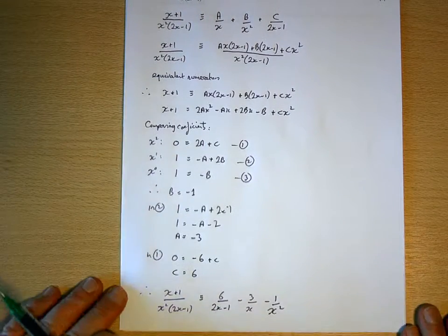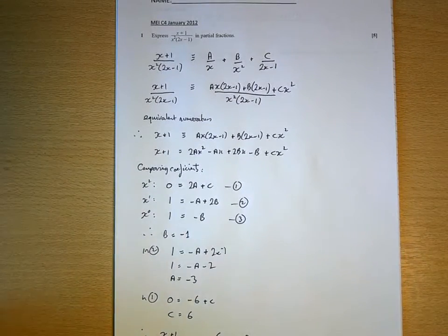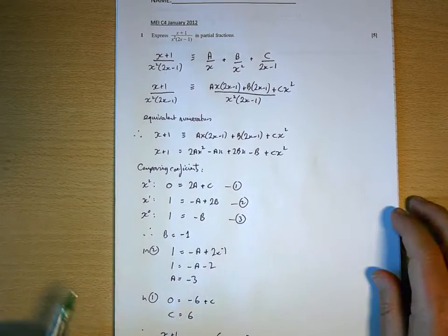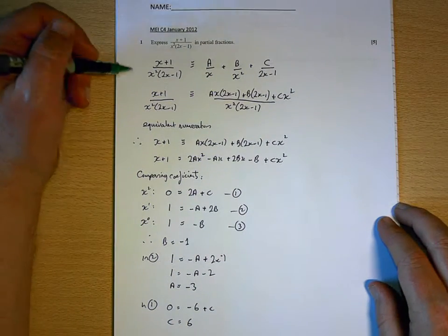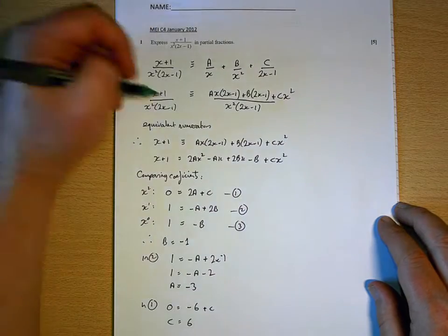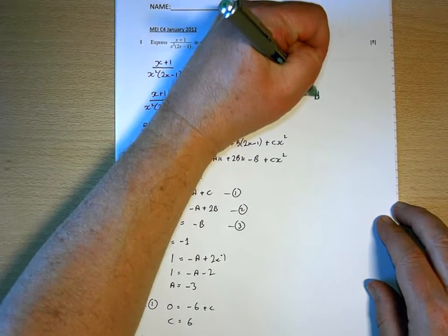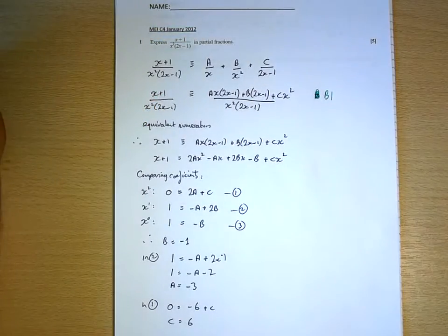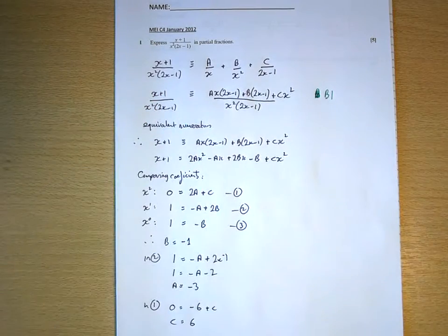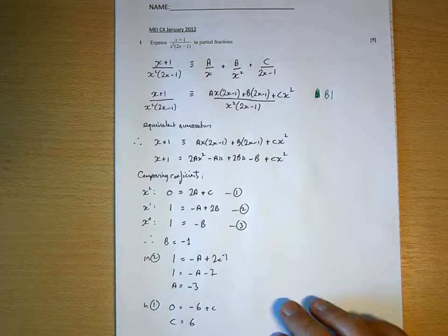Okay, so there were 5 marks for that question, and in order to earn those 5 marks, there was 1 mark for correctly getting it into the combined form with the constants in.